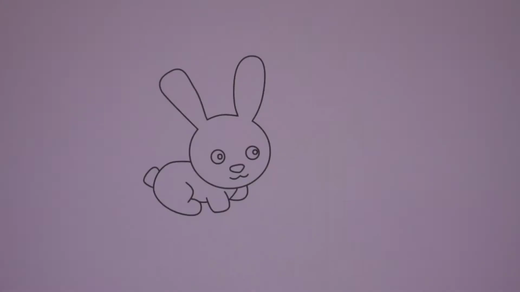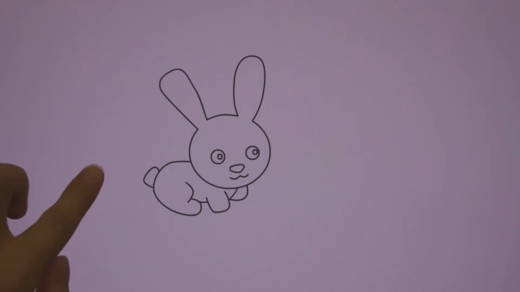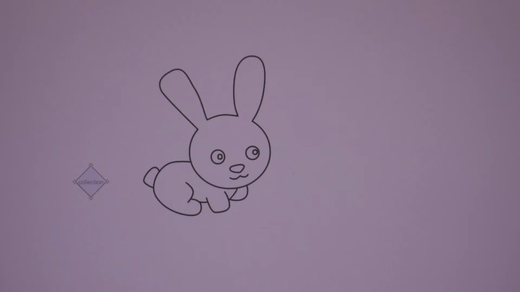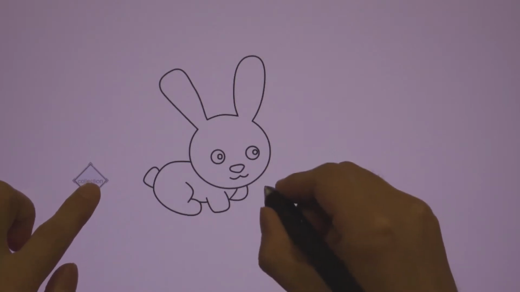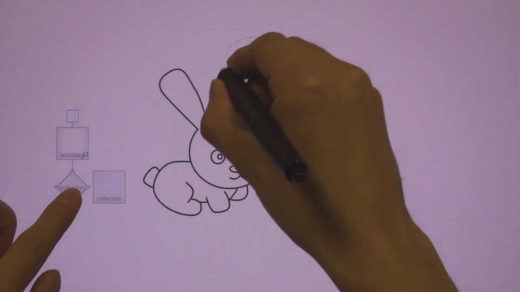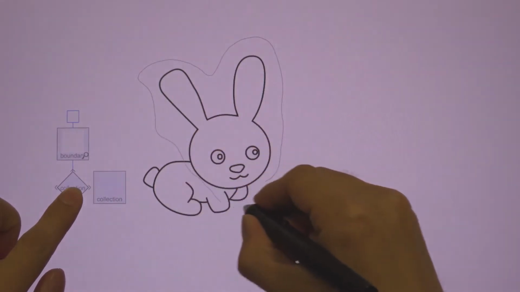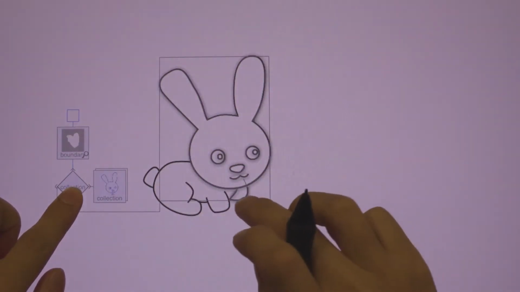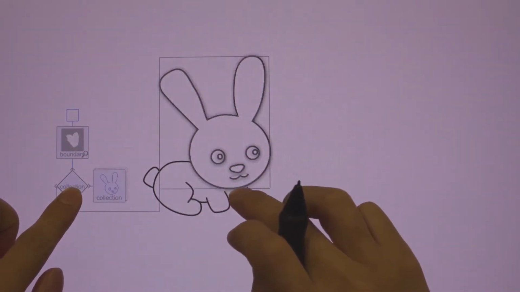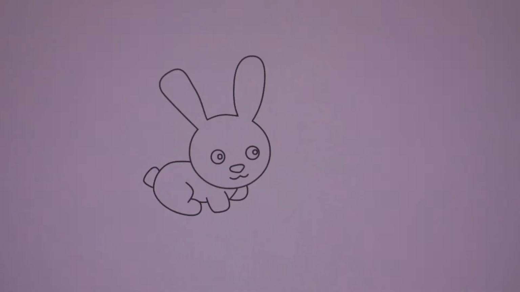A user can lasso select the whole of the bunny's head. Holding a finger on the canvas creates a collection object. She can hold the collection object to put the system into a quasi-mode and carefully lasso around the head. But if she accidentally selects drawing objects she doesn't want, she will need to manually remove them.